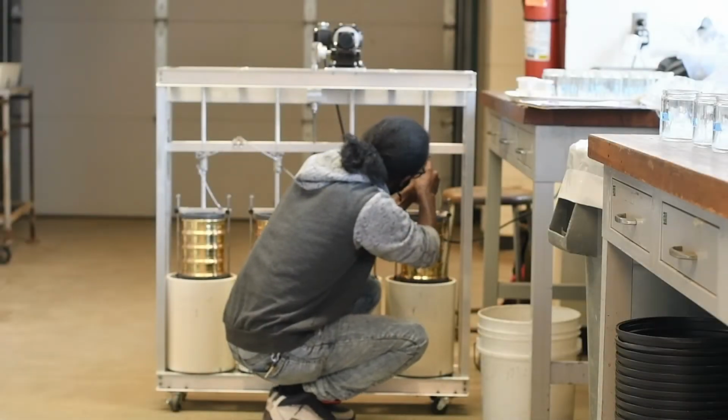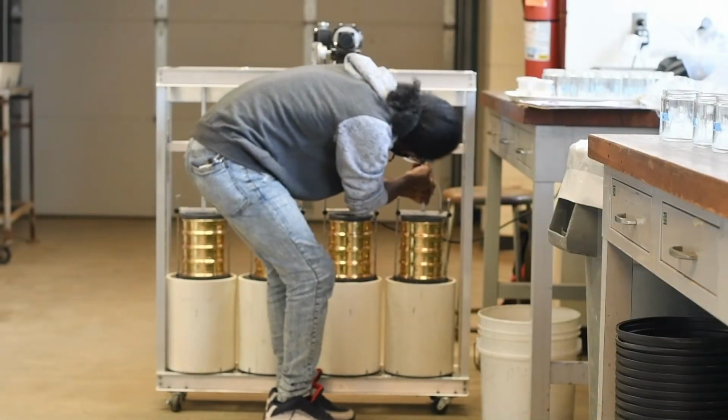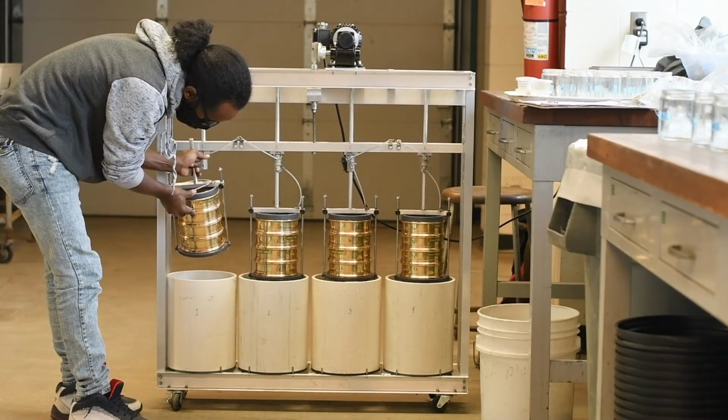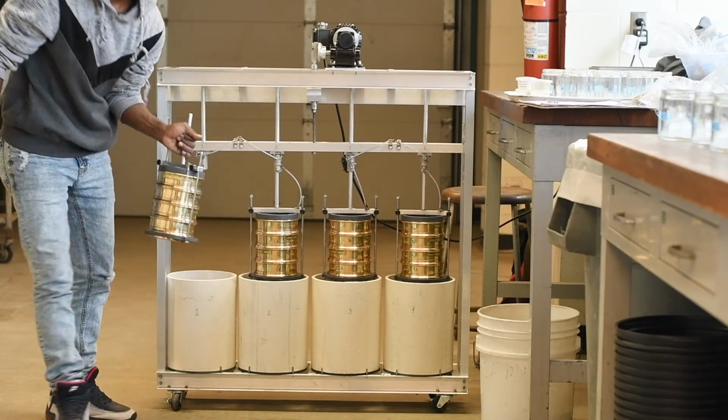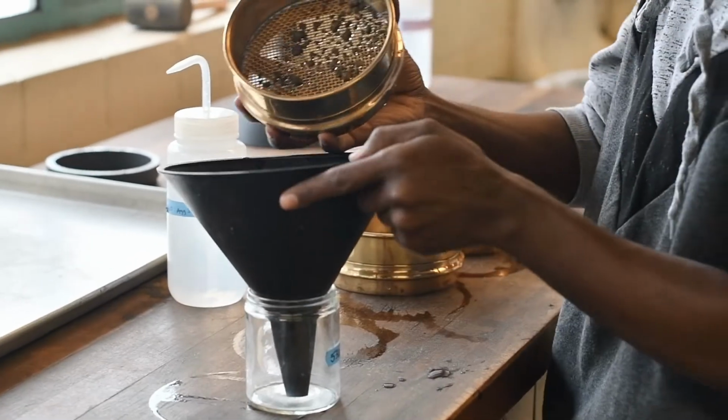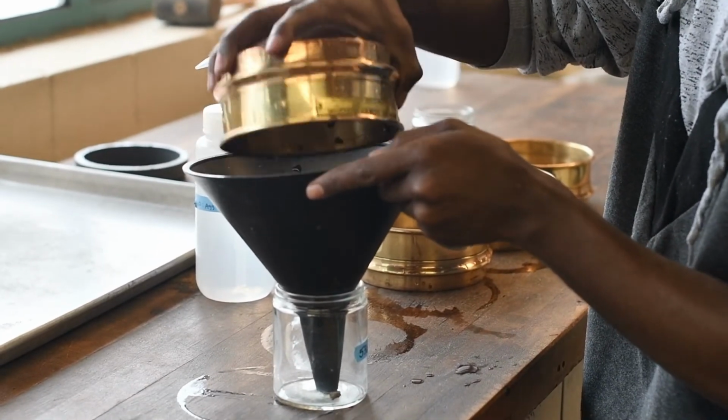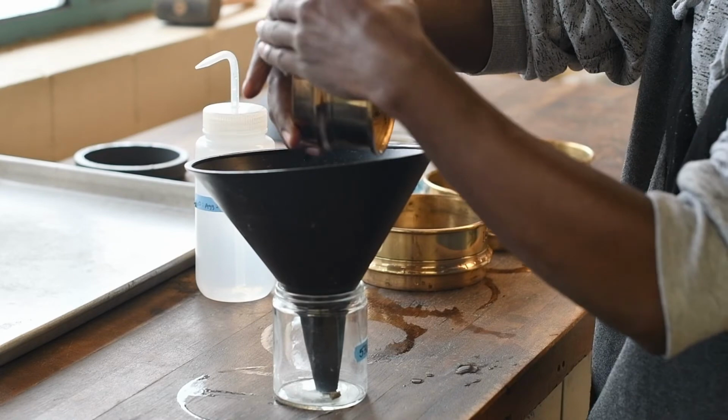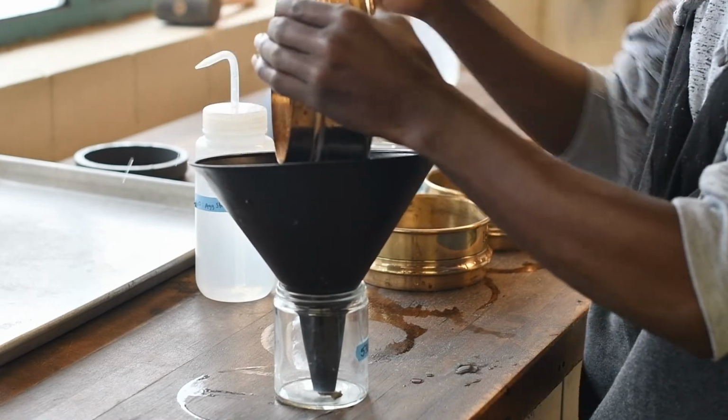When the timer goes off, raise the sieve stacks out of the drums and allow them to drain. Remove one stack at a time and collect the material in each sieve by turning it upside down and tapping it into a funnel over a small glass jar. Make sure you label and weigh the jar ahead of time.